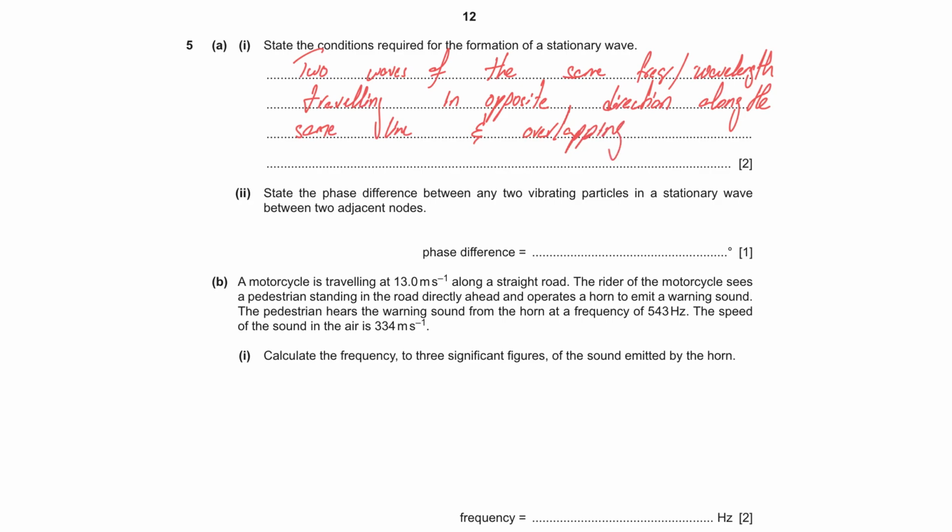Part 2 says, state the phase difference between any two vibrating particles in a stationary wave between two adjacent nodes. So you've got a node here, you've got an adjacent node here. This is a loop. They're asking you, what is the phase difference between any two particles between these two adjacent nodes? We know that any two particles in a loop between two nodes have a phase difference of 0 degrees. Adjacent loops have a phase difference of 180 degrees.